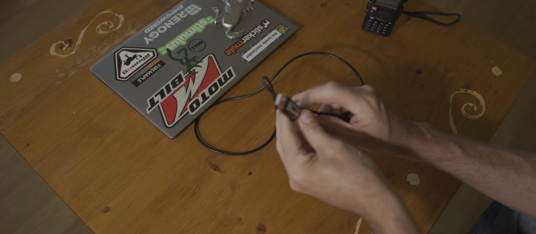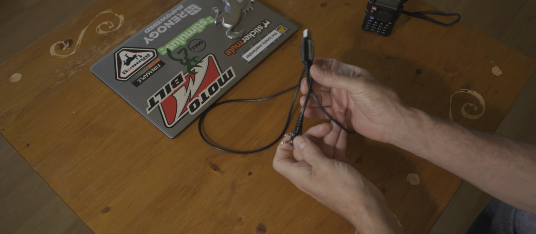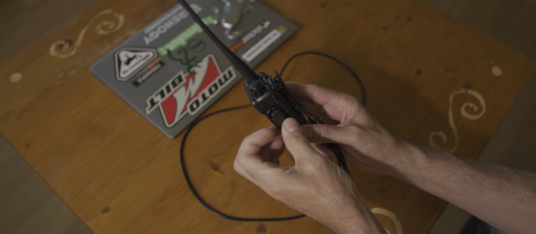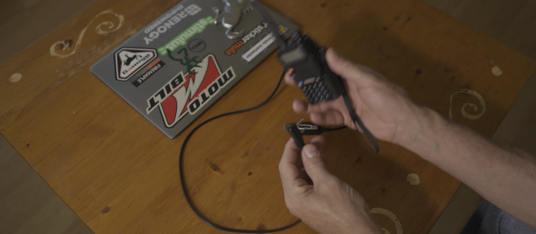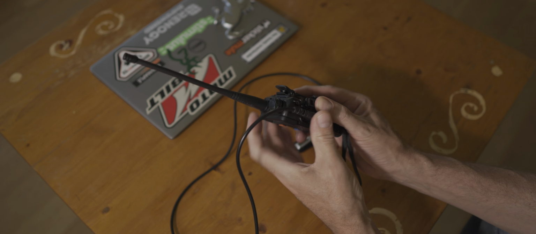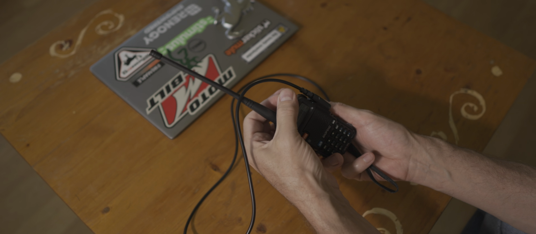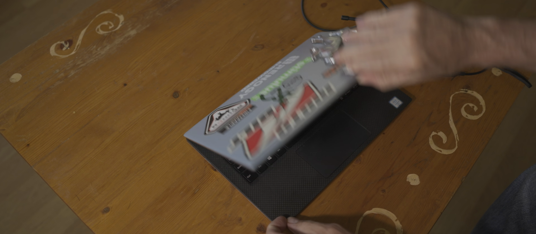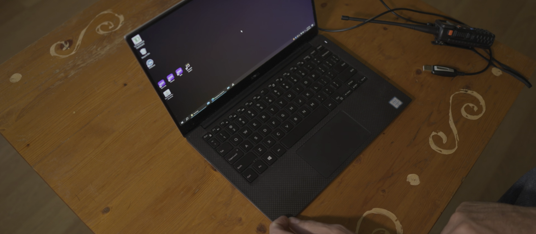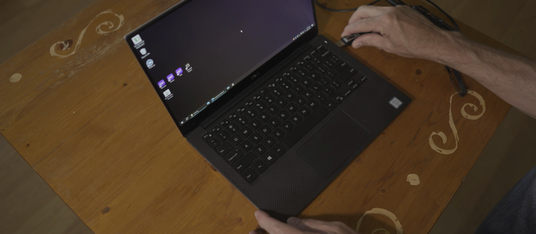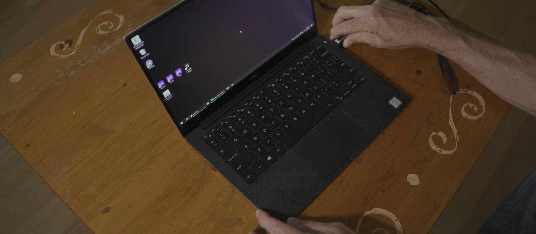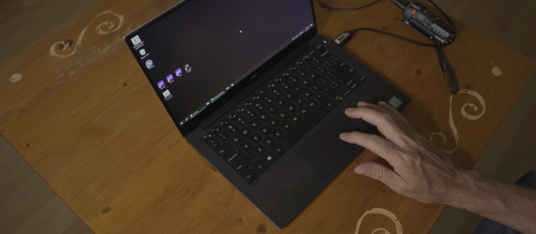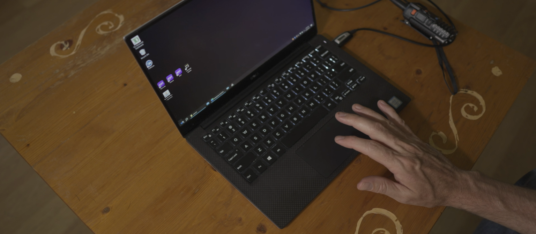For the next part, we'll need a laptop and the USB program cable that came with the UV-5R. Plug it into your mic port and turn the radio on to full volume, and then plug it into your laptop. For programming, we're going to download a program called Chirp. See the link in the description.